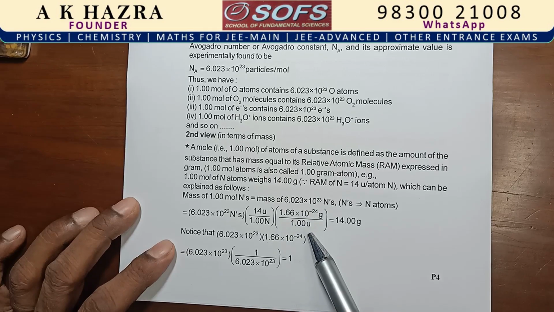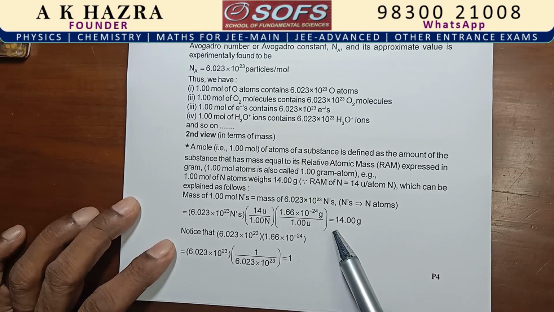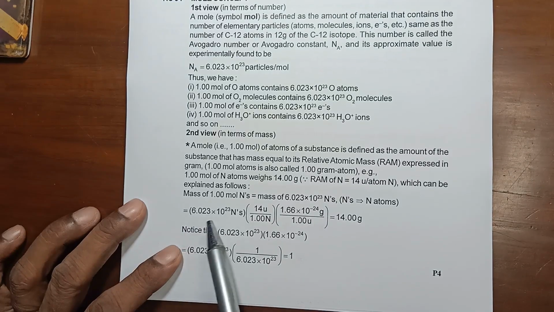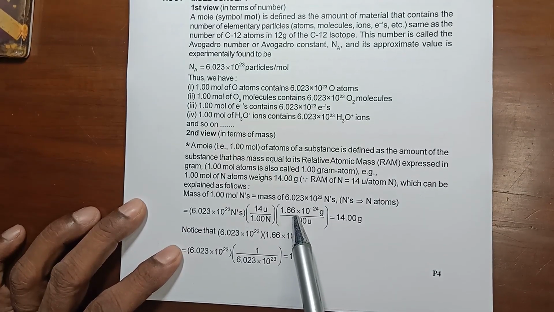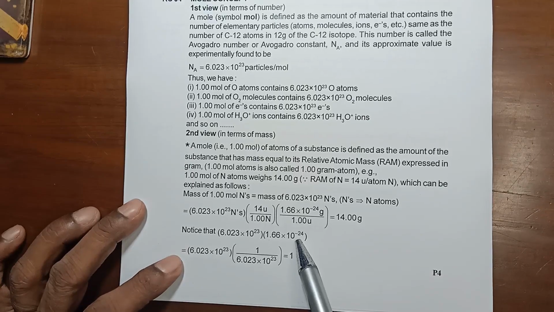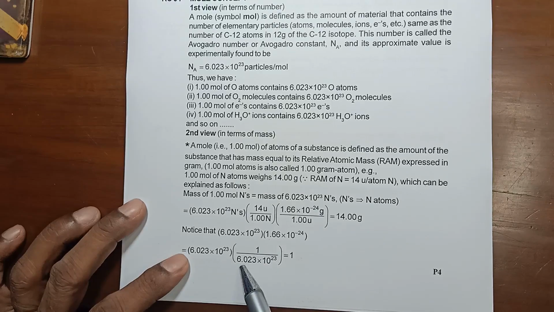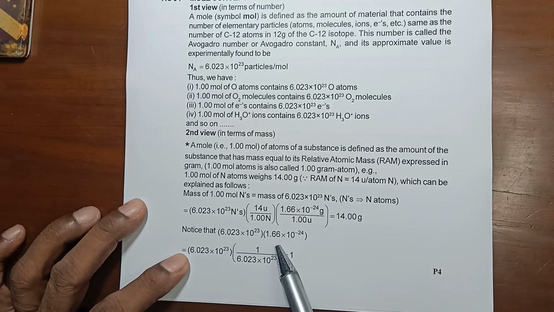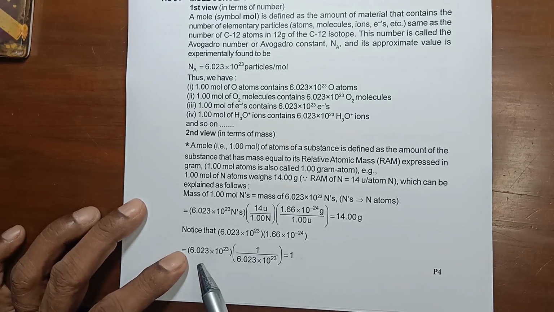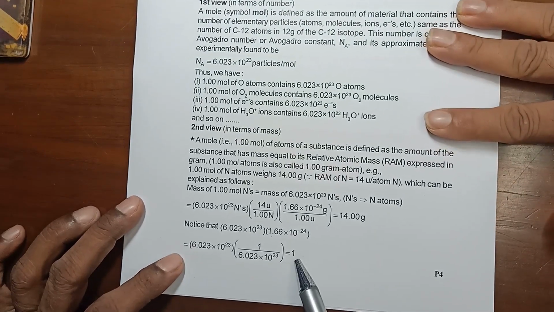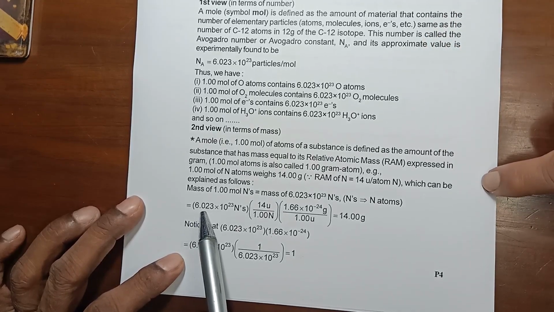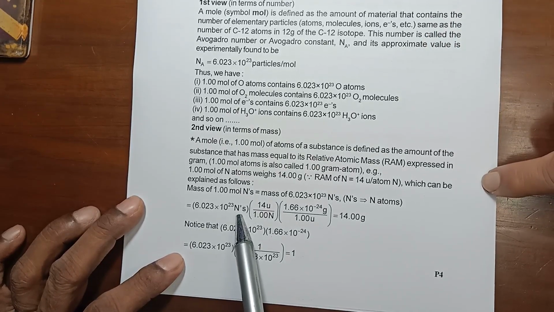This is equal to 1 by 6.023 × 10^23. And that's why 6.023 × 10^23 into 1.66 × 10^-24 gram, as already explained, is equal to what? 6.023 into 1 by 6.023 × 10^23, so it is already equal to 1. So 1.66 × 10^-24 gram on the AMU scale actually equals 1 by Avogadro number. That's why when the Avogadro number is multiplied, it becomes 1. That's why you see 6.023 × 10^23 nitrogen atoms.